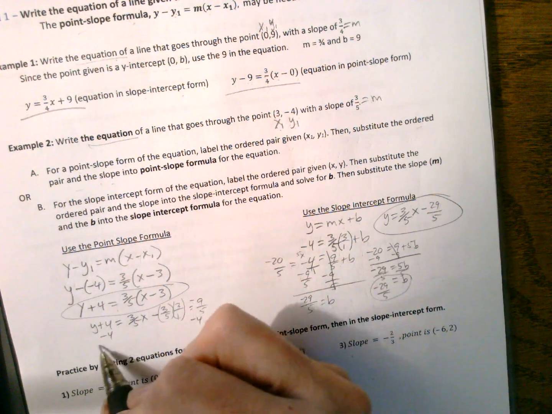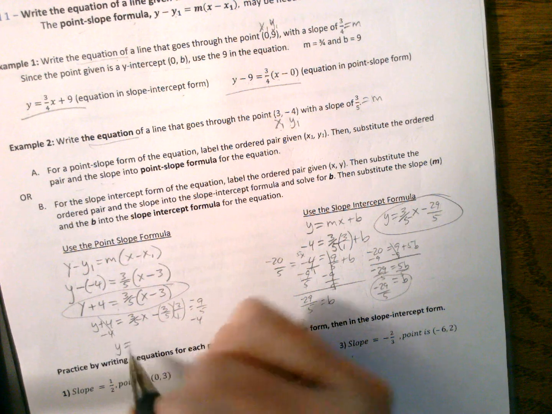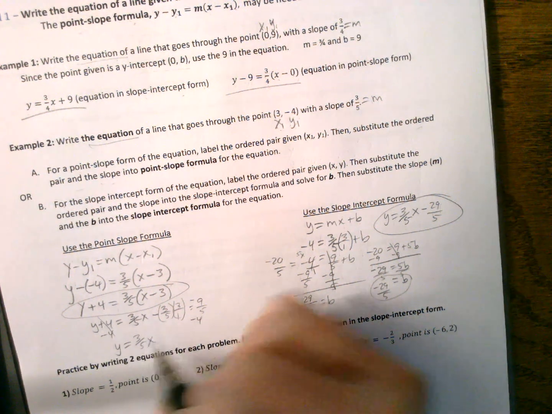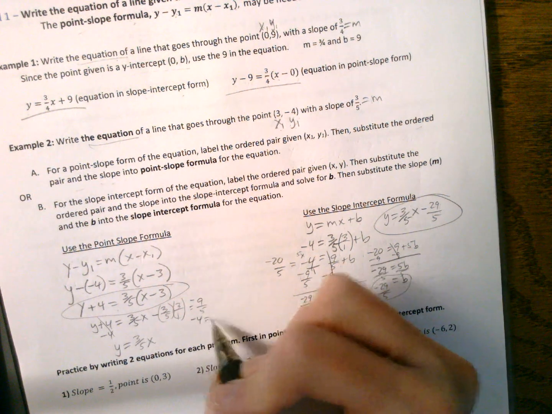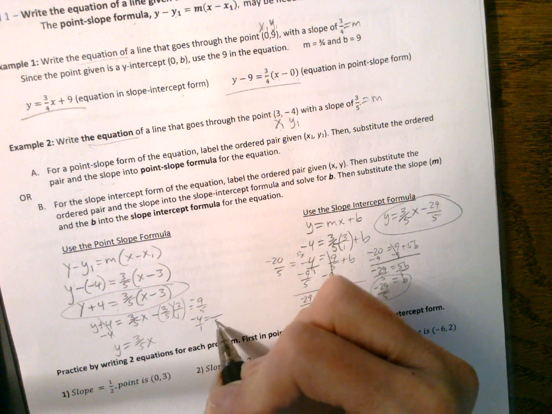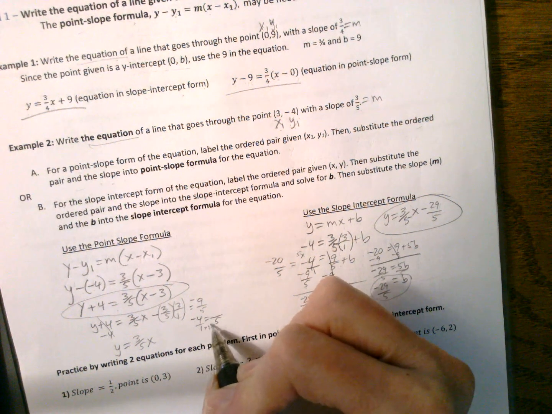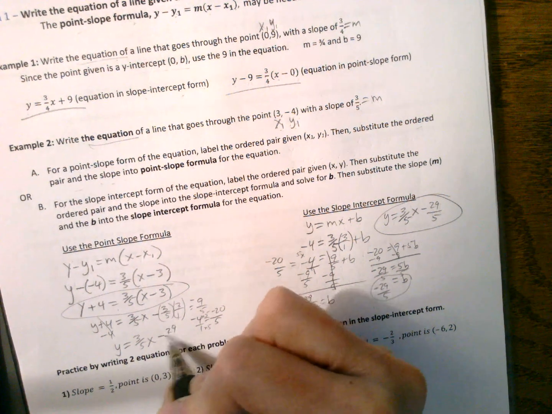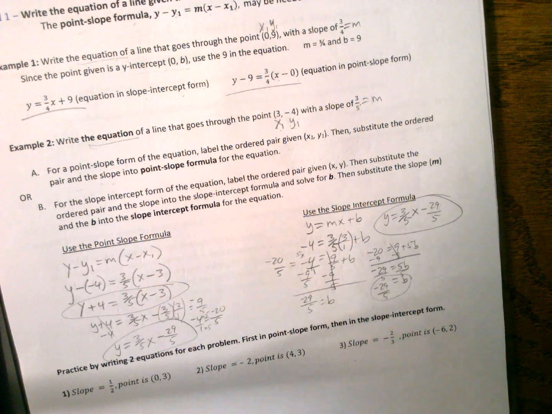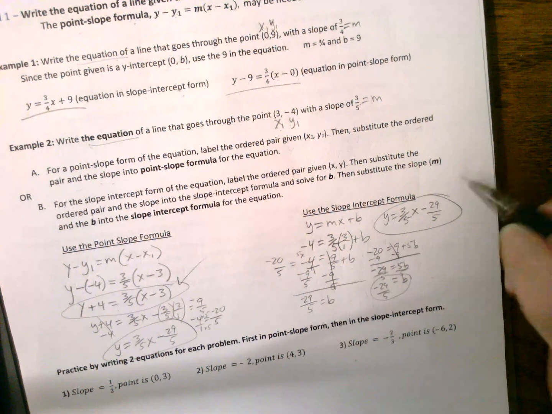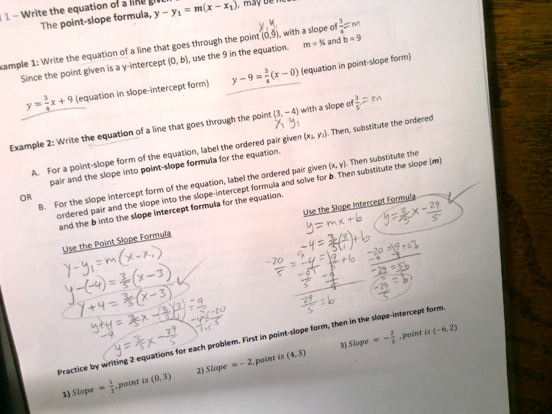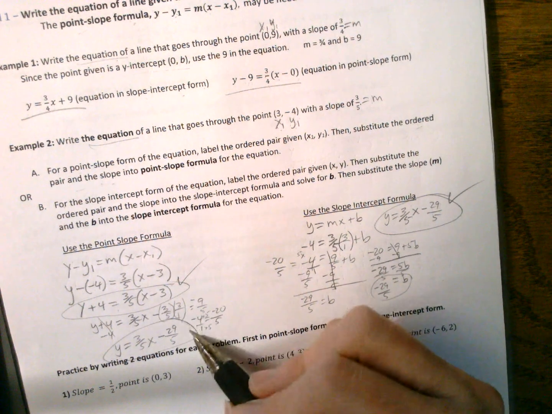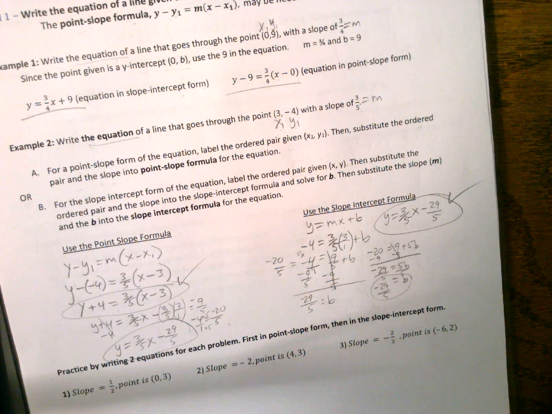This was negative. So y equals 3/5 x, and then this is your negative 29 over 5. So I can turn in this one, I can turn in this one, and I can check by doing this.